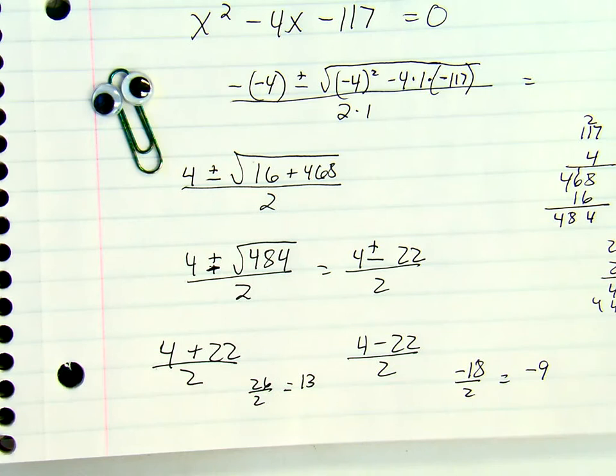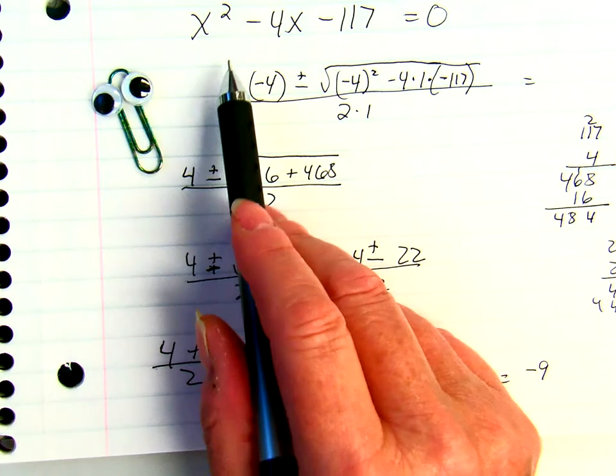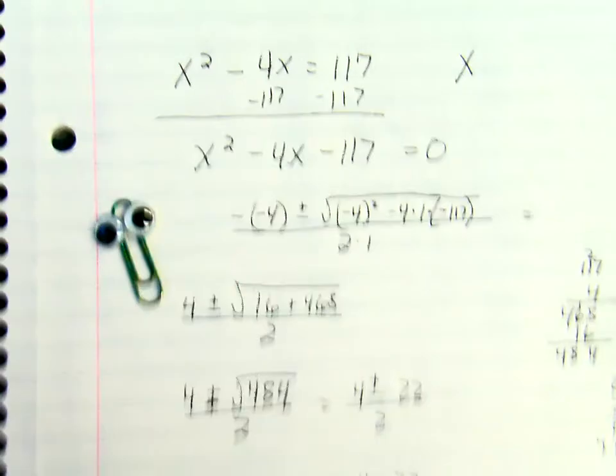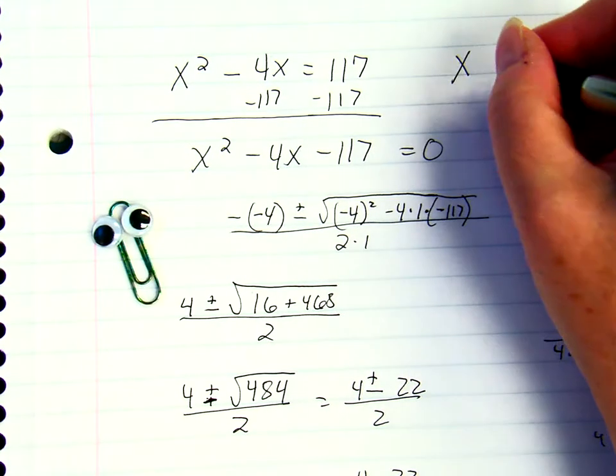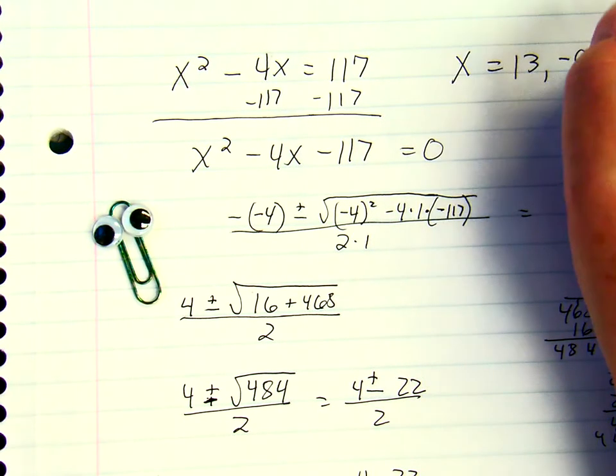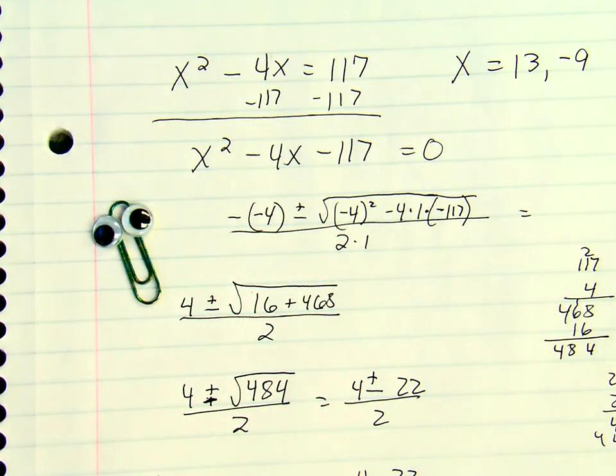So for this problem, x equals 13 and negative 9. Okay, so once again, what does that mean?